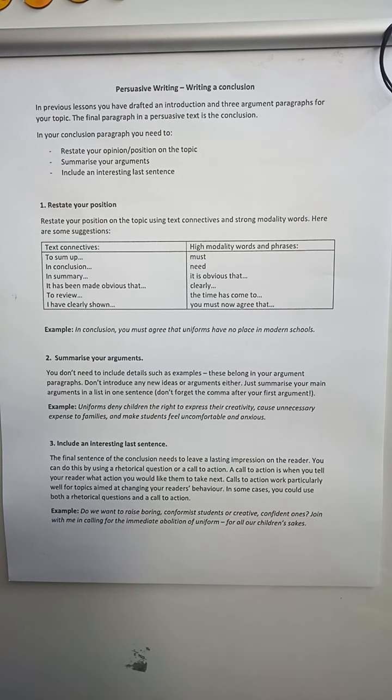Your conclusion is a bit similar to your introduction paragraph. It's quite short and it does some similar things as your introduction paragraph. So in your conclusion paragraph, you need to restate your opinion or position on the topic that you're writing on, again using those high modality words. You need to summarize your 3 main arguments that have been in your argument paragraphs, and you need to conclude with a strong or interesting sentence to leave a good impression on your reader who you've been trying to persuade.